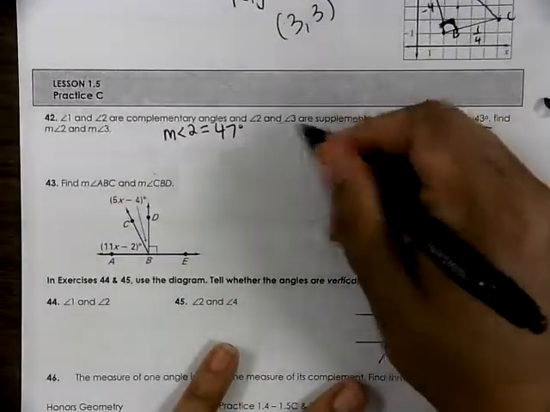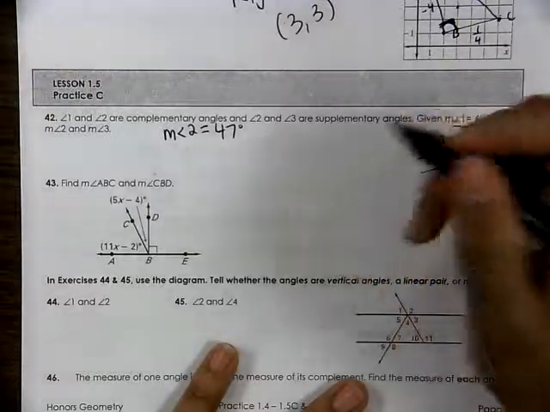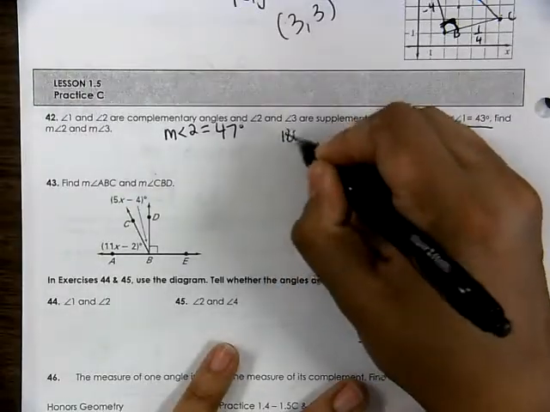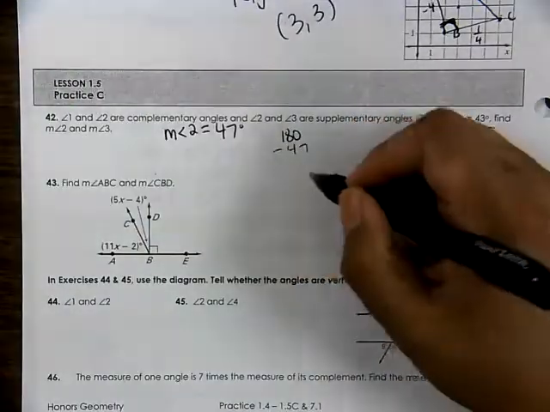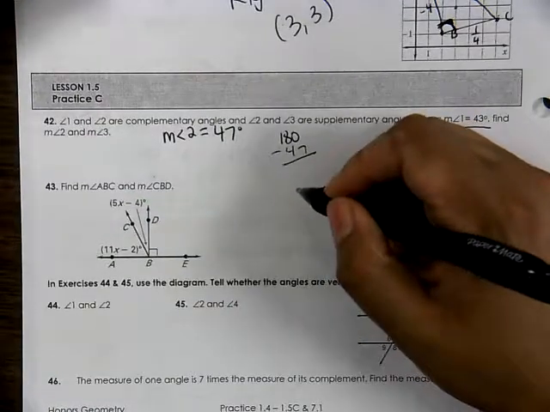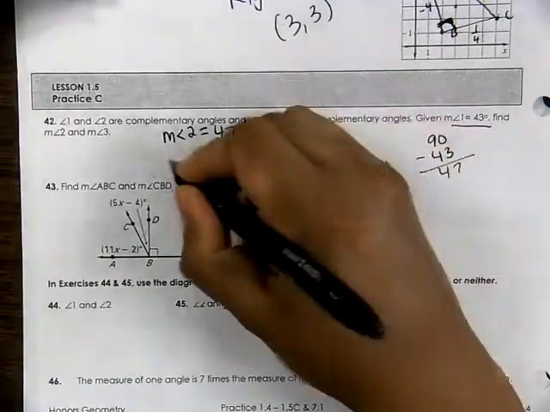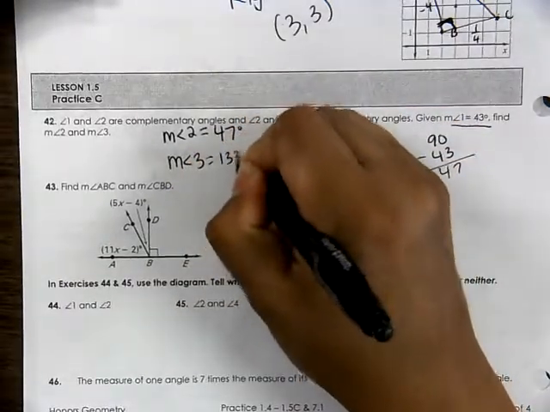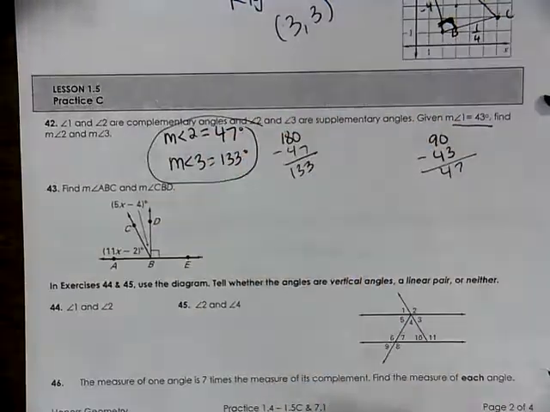Then we want to say that 2 and 3 are supplementary, so to find angle 3, I have to subtract 47 from 180, and that comes out to 133. So the measure of angle 3 equals 133 degrees. Those are the two angles.